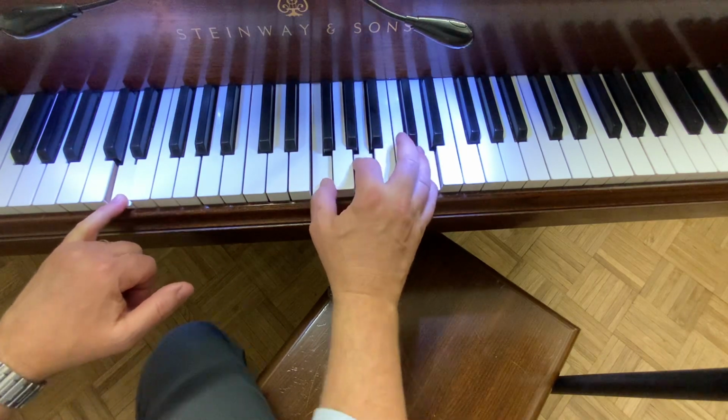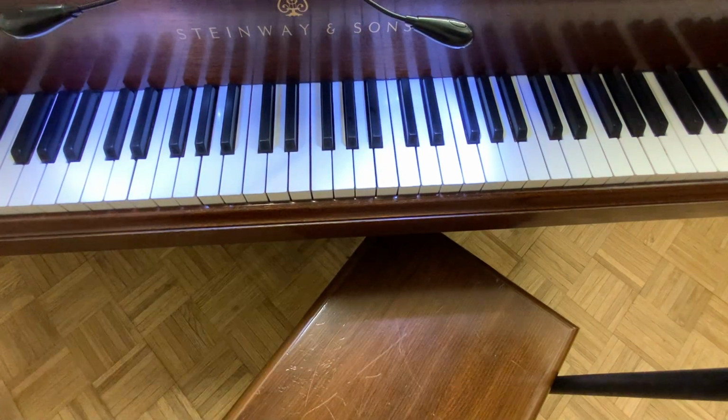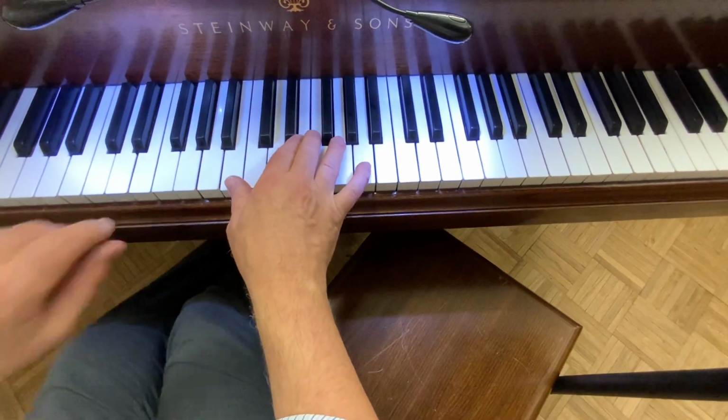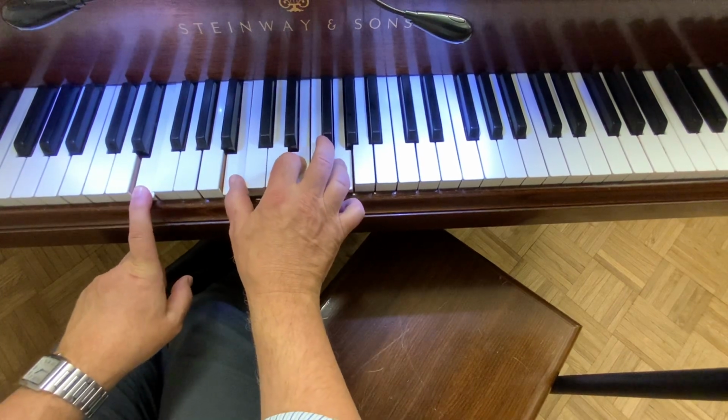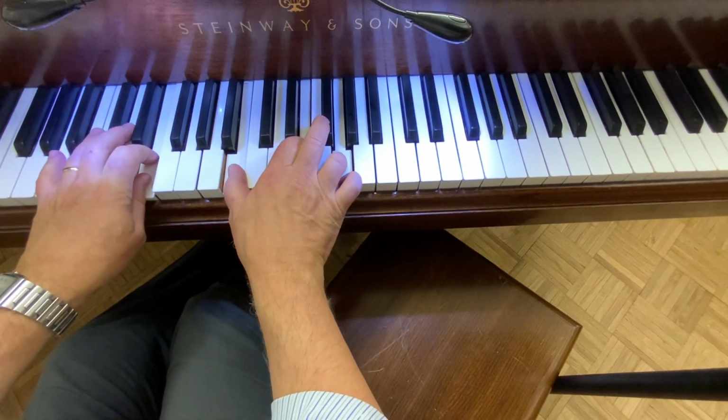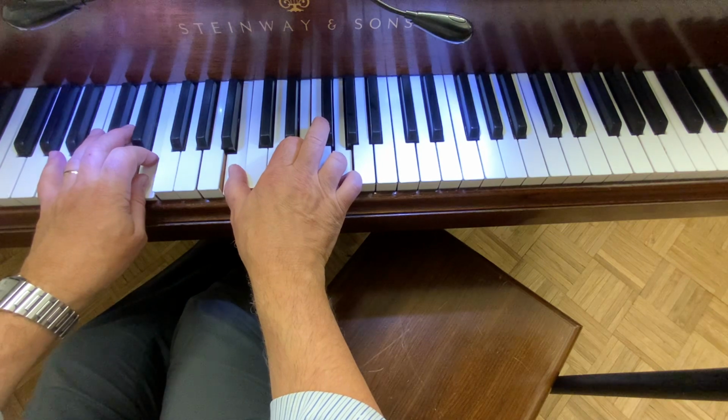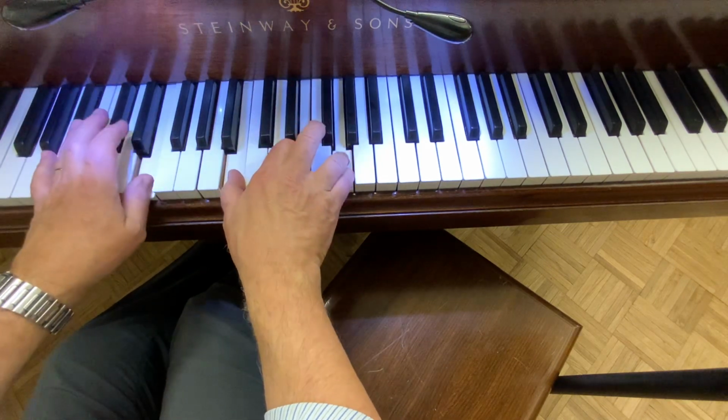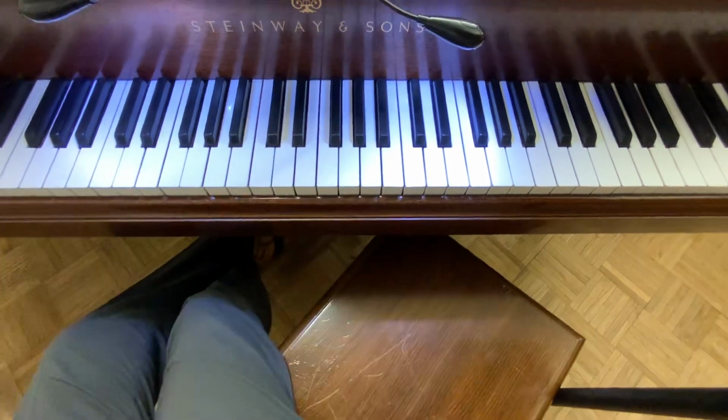Okay, let's try that one. In D minor. Actually, you know what? Let's try it in E minor. Let's change. Okay, E minor. Everybody do E minor. All right. So we're going to do it with no first inversion chords. Everybody do it with no first inversion chords.